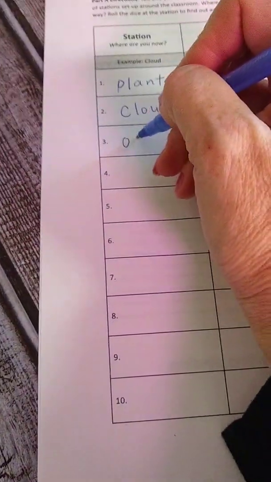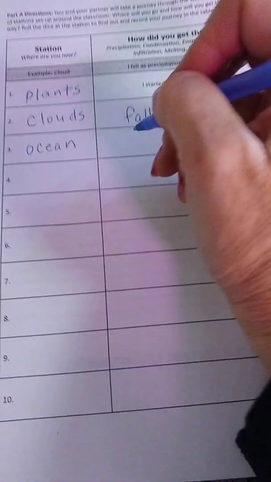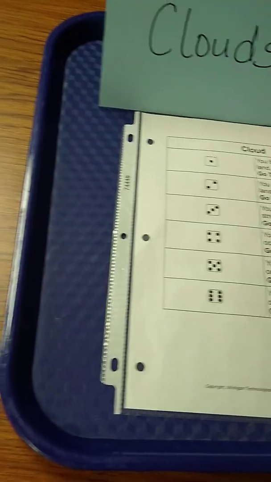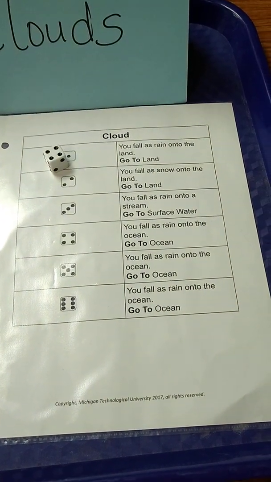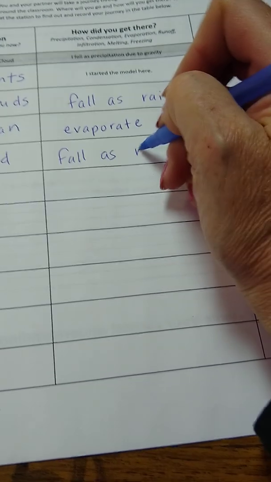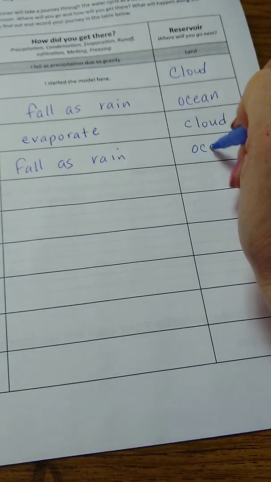So I'm going to head over here on my journey through the water cycle. Now for step 3, I'm going to start at the ocean. I'm going to roll the dice and figure out where I go now. 5. I evaporate to the cloud. Evaporate. And I end up back at the cloud. So let's head back to the clouds here. I'm going to roll the dice one more time. 4. I fell as rain onto the ocean. Well, here I am again at the cloud. I'm falling as rain, and I'm going back to the ocean.